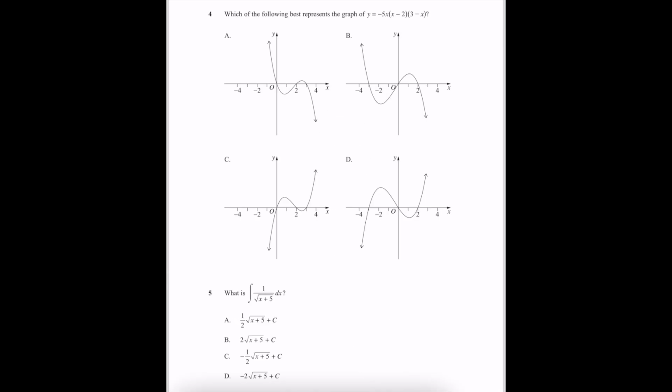Question 4 says, which of the following best represents the graph of y equals minus 5x(x minus 2)(3 minus x)? So the first thing that I would do is work out what the x-intercepts are, and that is when y equals 0. So if we set y equals 0 here, we get three cases. We get minus 5x equals 0, we get x minus 2 equals 0, and we get 3 minus x equals 0.